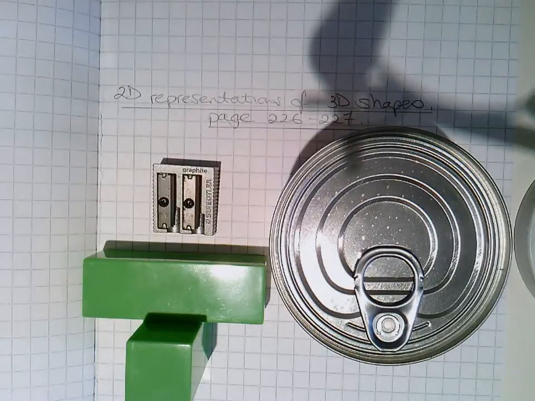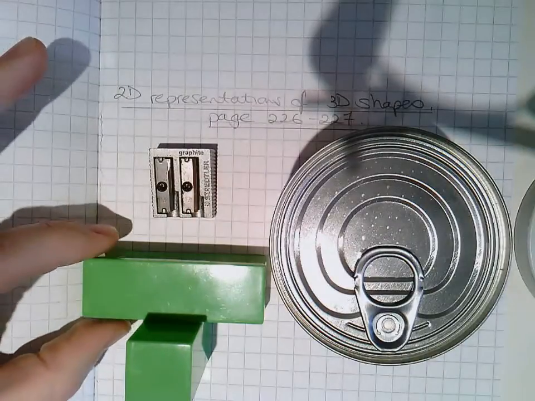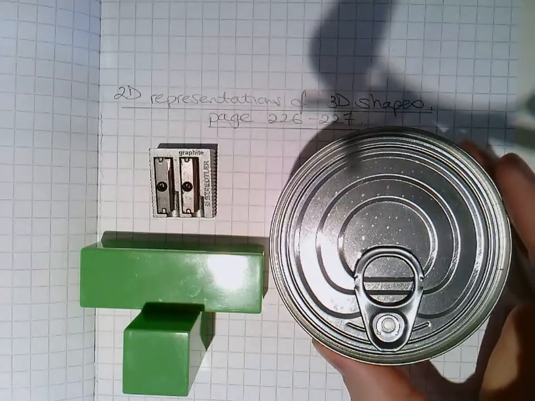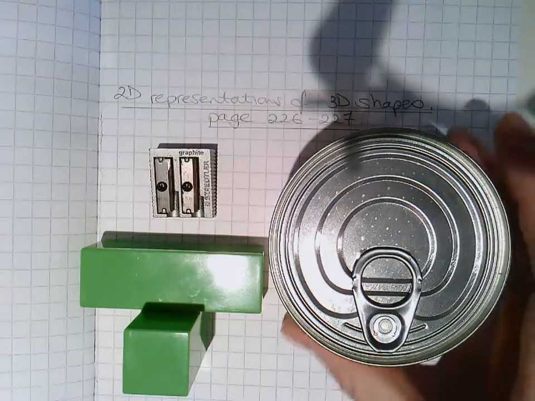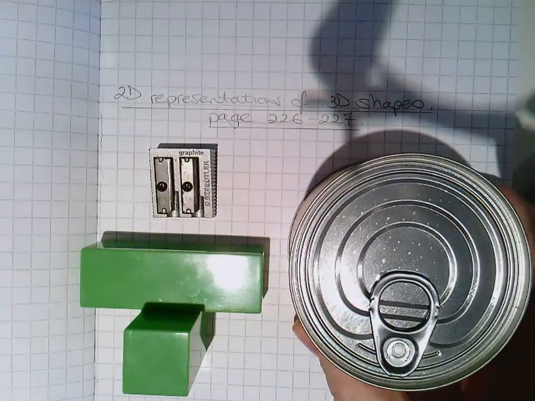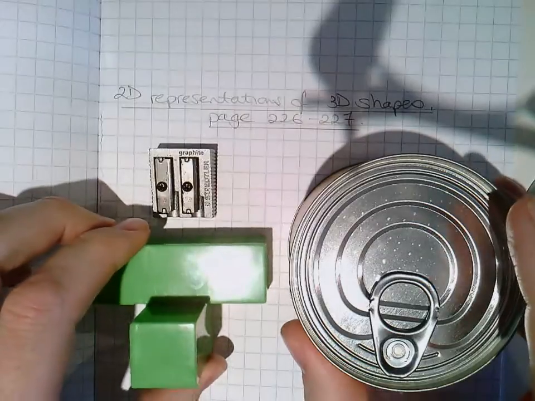So clearly we've got a pencil sharpener. This here is a piece of a puzzle. And this here is a can of finest Heinz hoops. What we're going to think about is the different faces and the different views we get when we look at 3D shapes. So the first thing that we're going to do is consider just the pencil sharpener. So we'll remove these two.